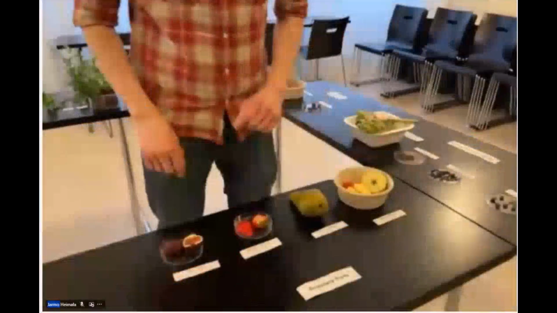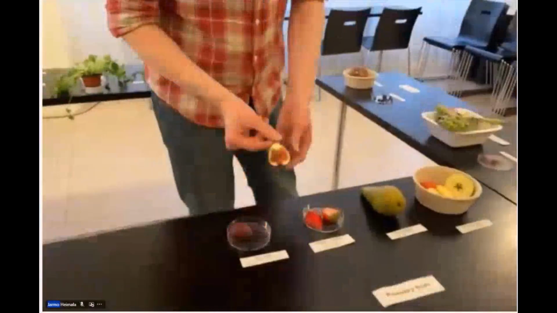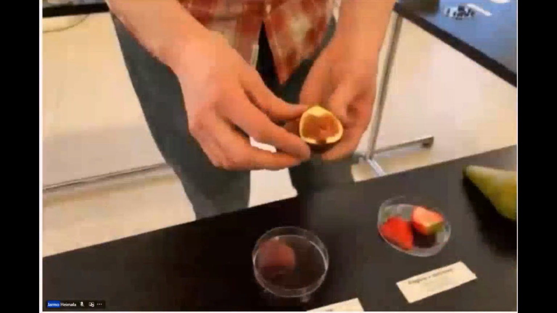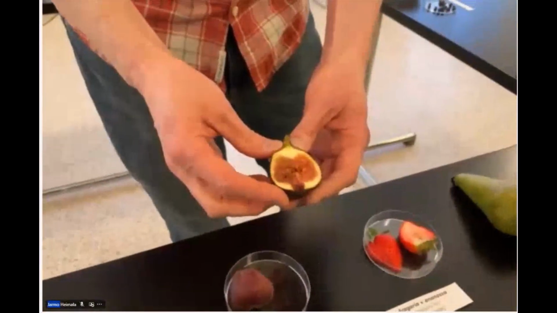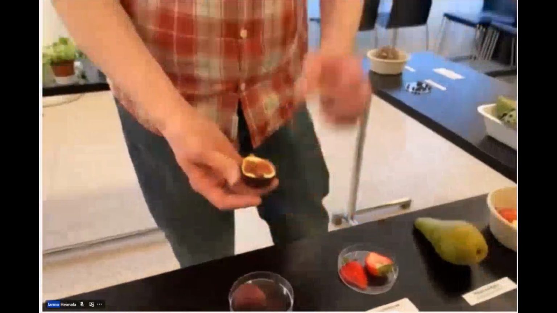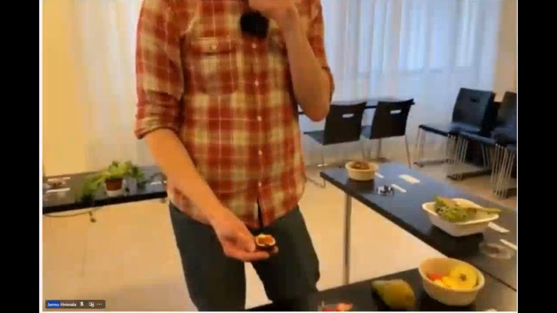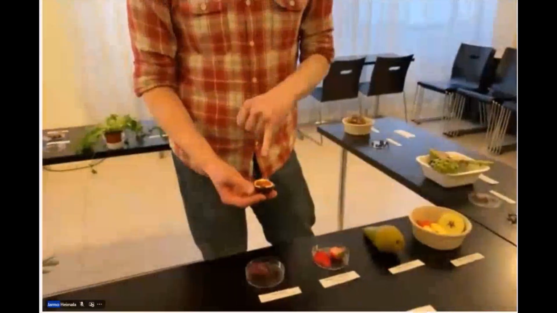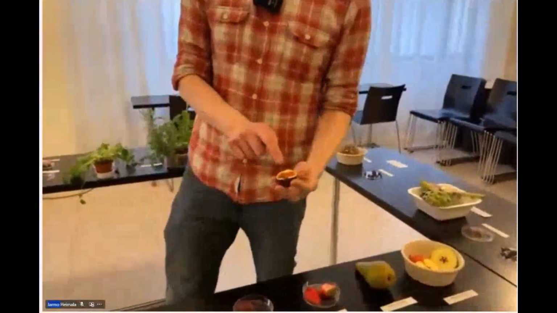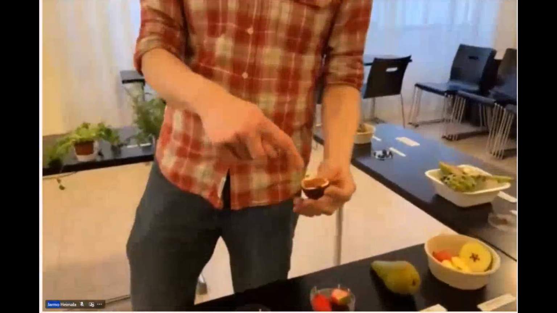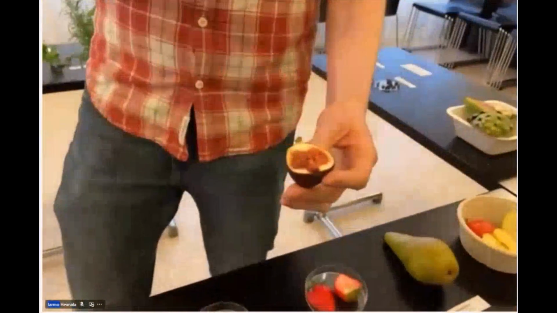Then one more special thing. This is a cross-section of a fig. And this is a kind of weird thing because this fig is full of little droplets.